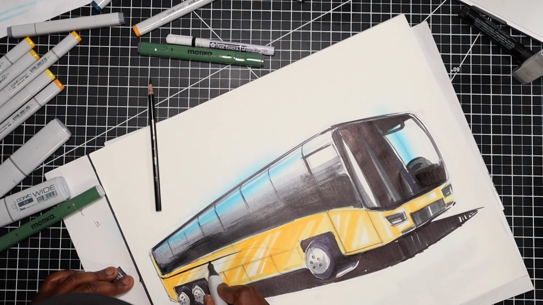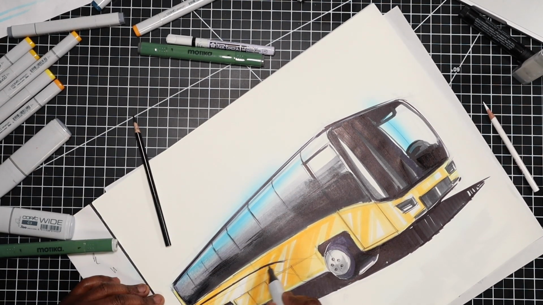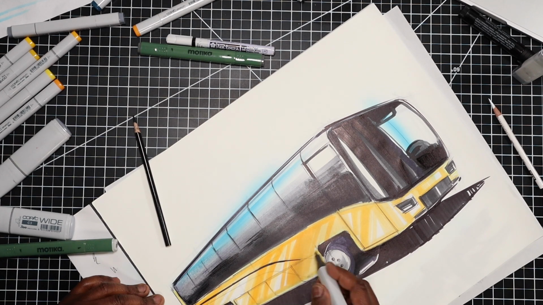And again, all freehand. I don't really have French curves, so can't exactly utilize those. And just being careful where there is a part separation to leave a small gap.